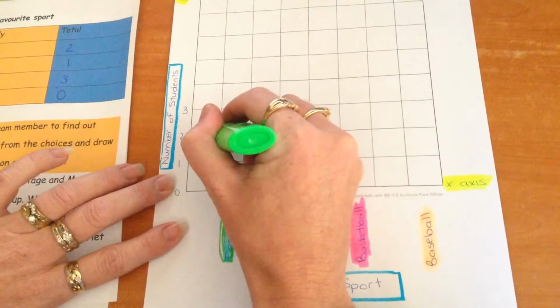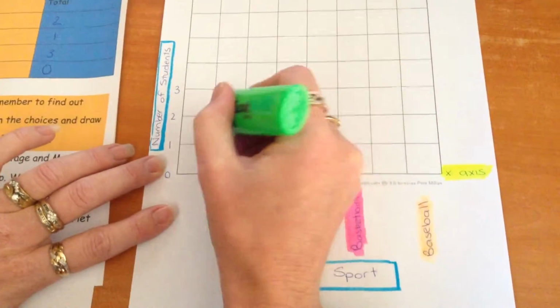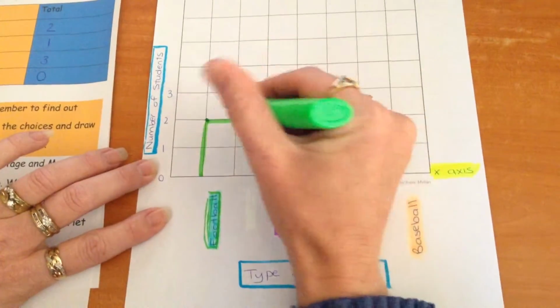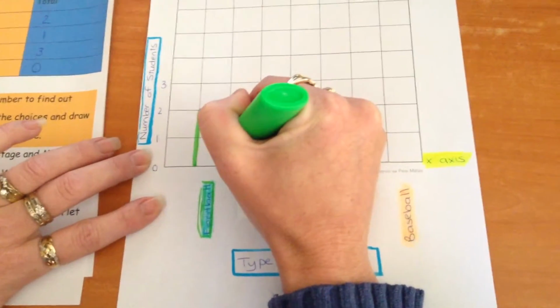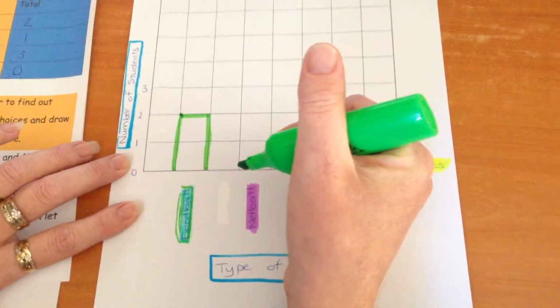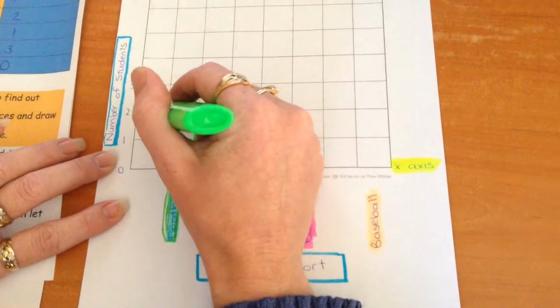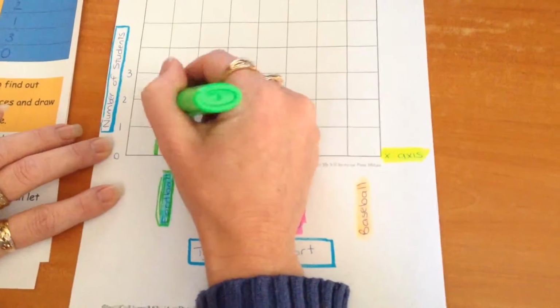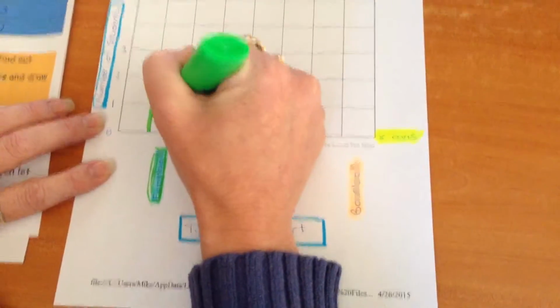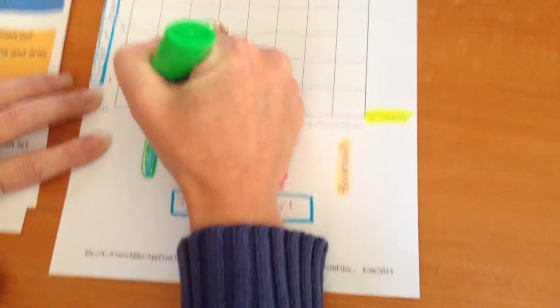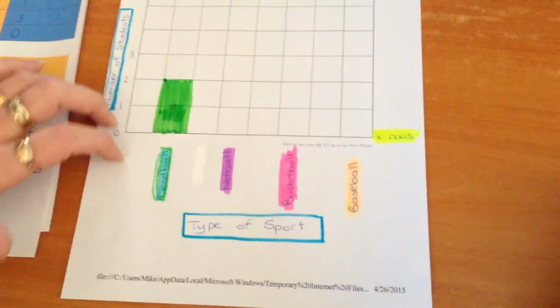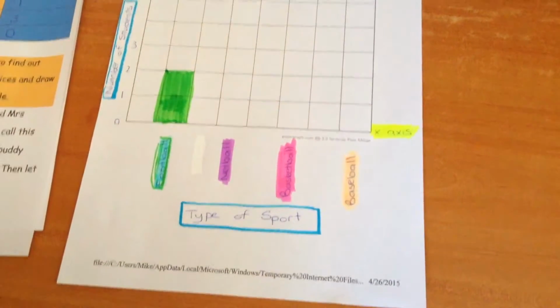I'll draw a vertical line, a horizontal line, a vertical line. This is a column. I can colour it in. Next, I'll take a different colour.